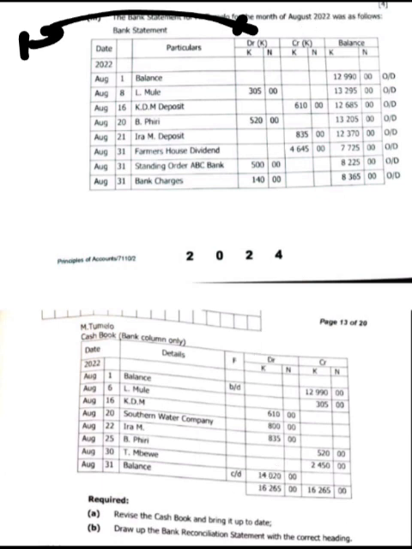debited in the cash book, meaning this was a deposit. If it is debited in the cash book, it follows the normal procedure: debit the receiver and credit the giver. So here we debited the receiver, then we credited the givers. But the bank is opposite. You debit the giver, then you credit the receiver. If you understand this too, yeah. So here, this is the debit.